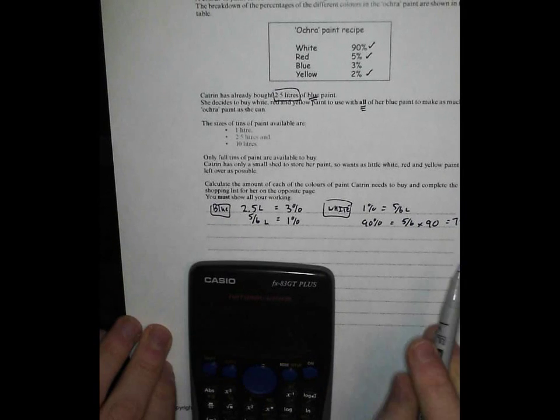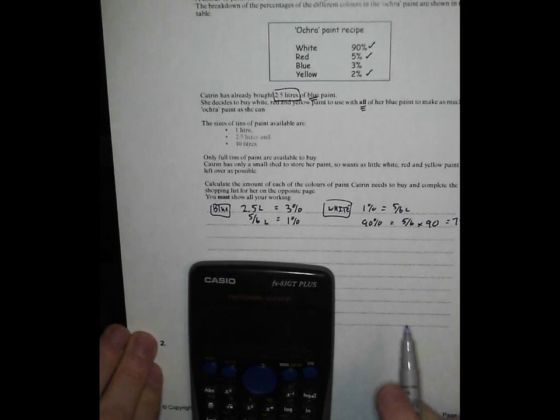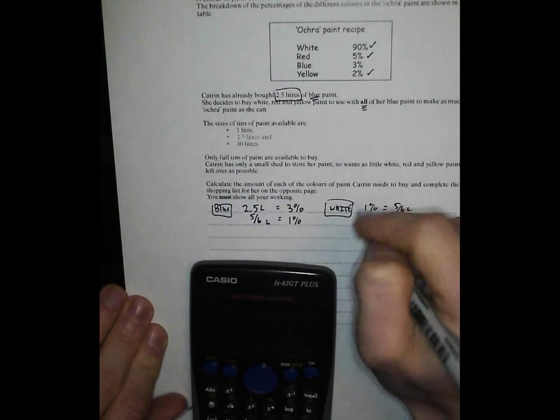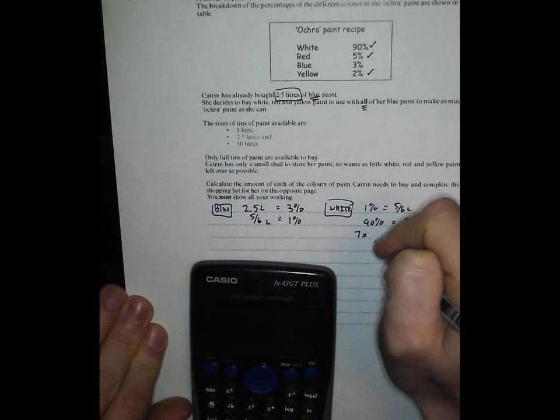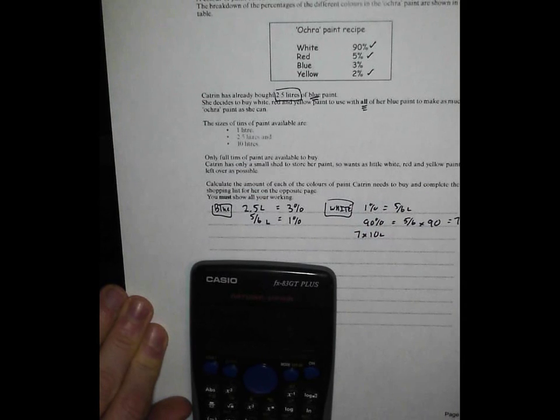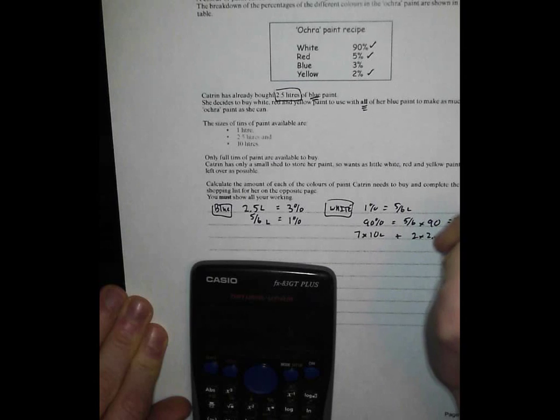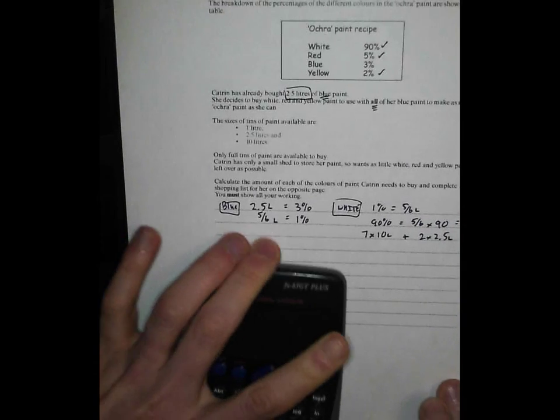How's she going to do that with as few tins left as possible? Well, if it's sold in 10s and 2.5s and 1s, I think she's going to need 7 lots of 10 litres. That's going to give her 70. And she's also going to need 2 lots of 2.5 litres. And that is going to give her the 75 that she needs. Well, that's white sorted. Easy stuff.